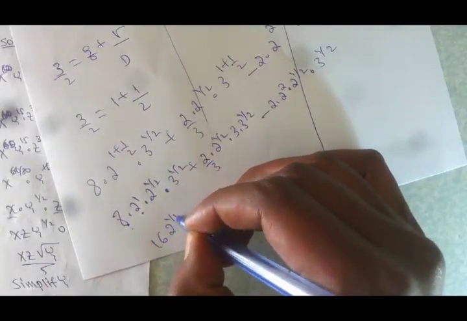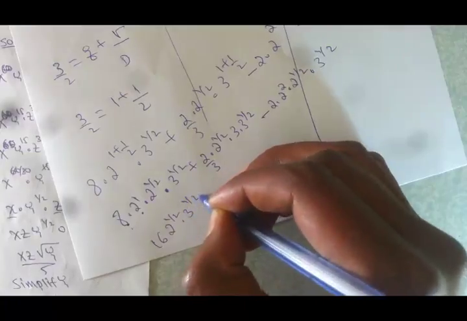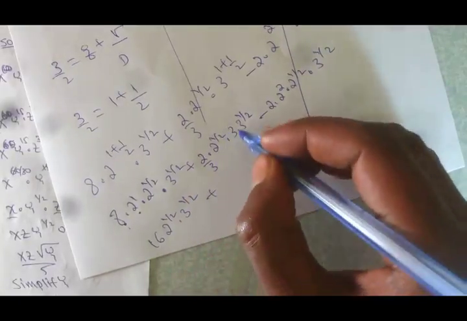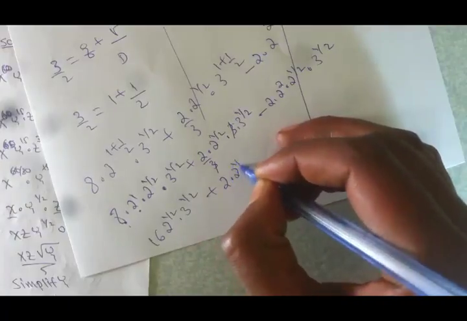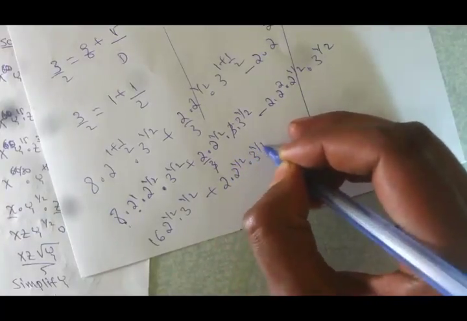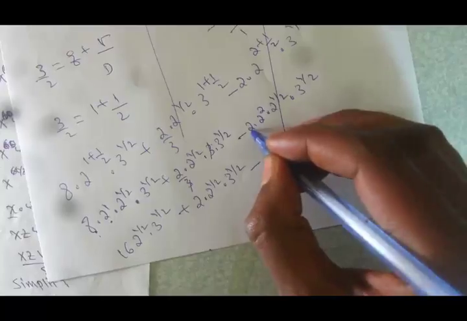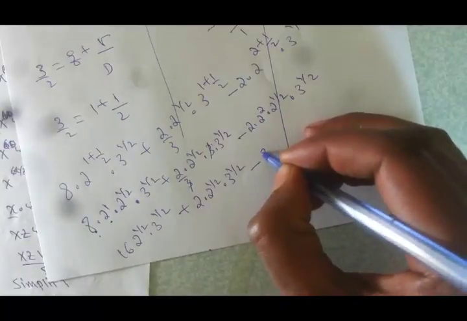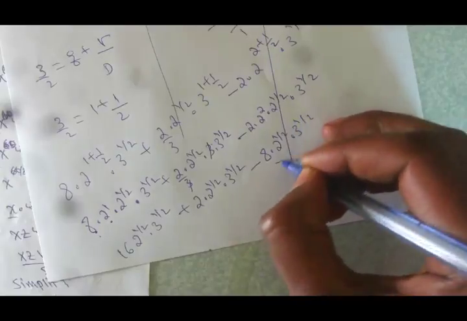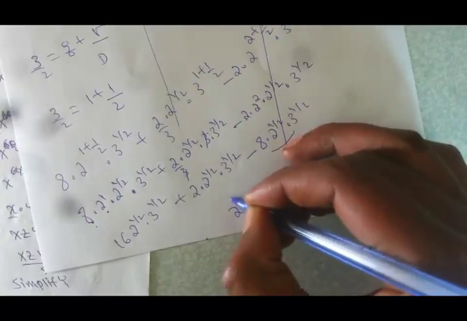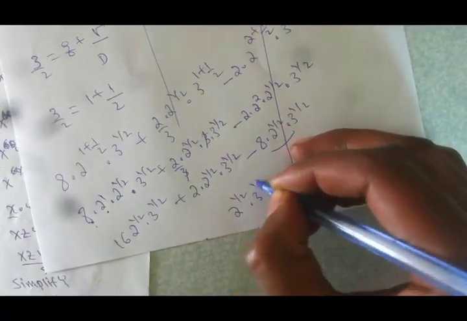2 raised to 1 over 2 times 3 raised to 1 over 2, plus this 3 is cancelled by 3. 2 times 2 raised to 1 over 2 times 3 raised to 1 over 2, minus 2 times 4 is 8. 2 raised to 1 over 2 times 3 raised to 1 over 2. Therefore this is common: 2 raised to 1 over 2 times 3 raised to 1 over 2.